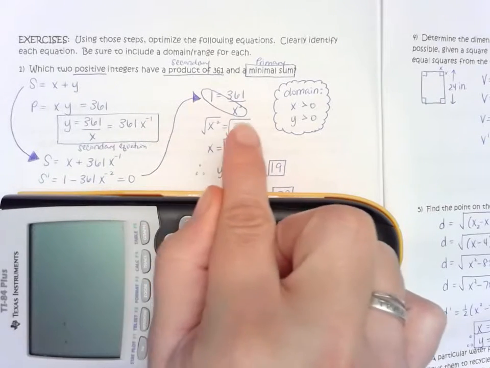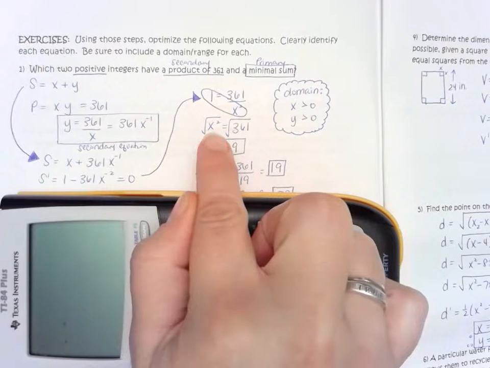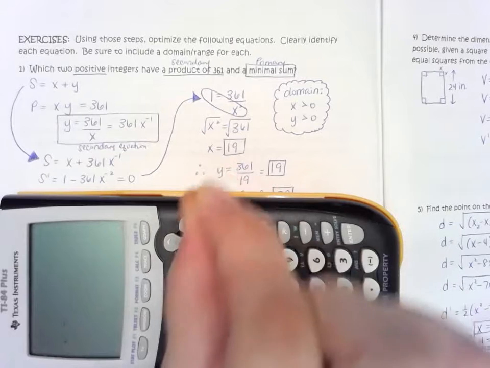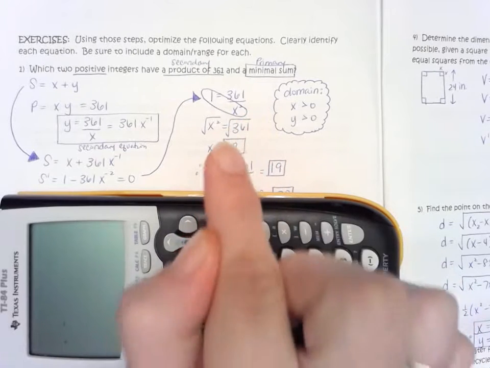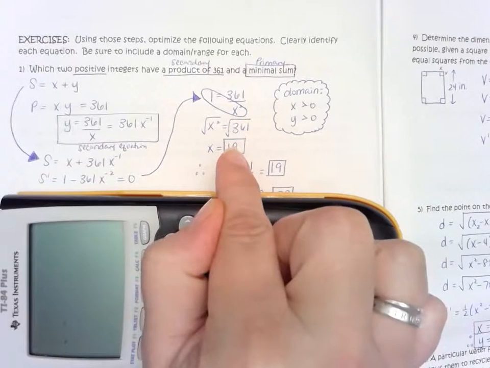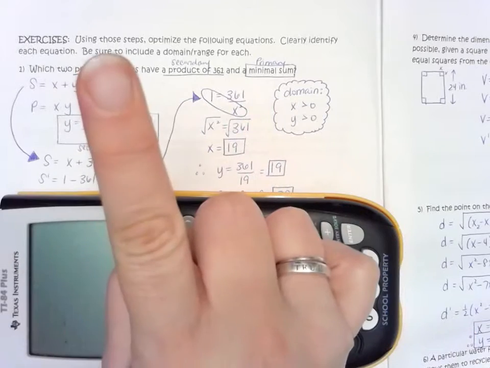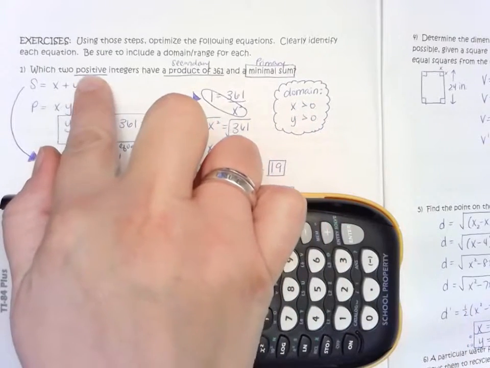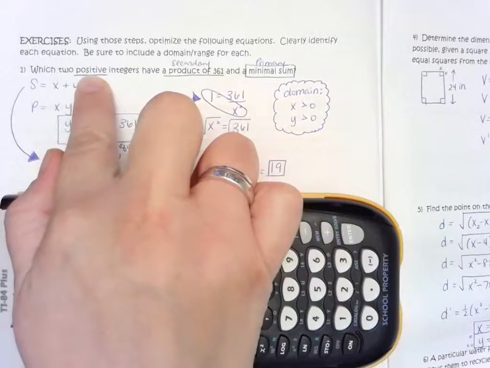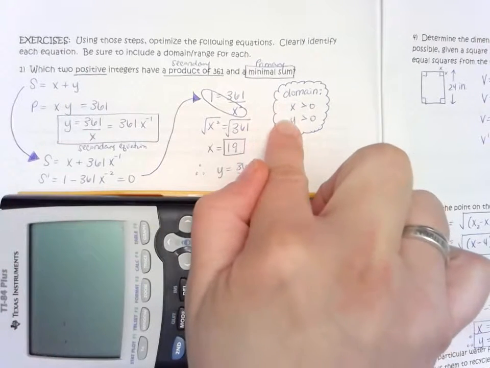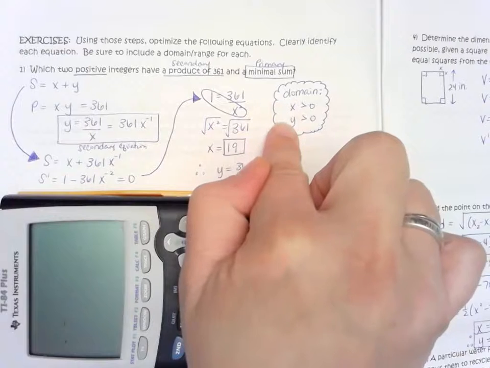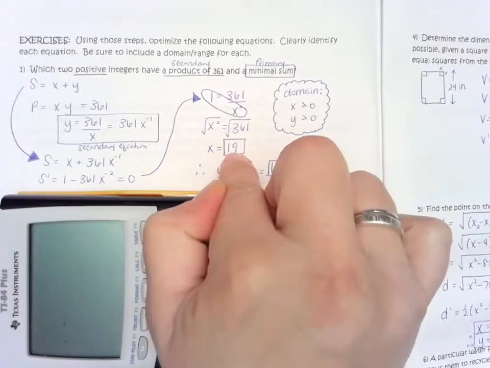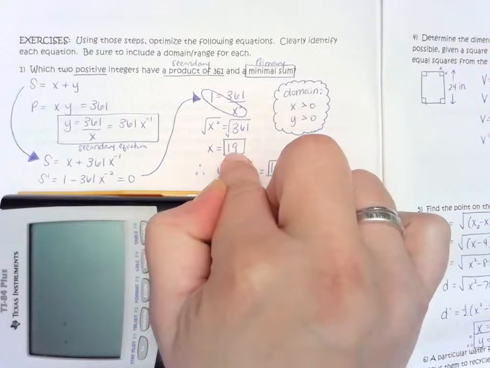I cross multiplied, and because I'm trying to solve a quadratic here, I took the square root of both sides. Because I put the square root here, both positive and negative 19 are my answers. However, I immediately, from the beginning, paid attention to the fact that it was a positive integer only. So my domain for x and y, both of my variables that I'm solving, I have to use positive numbers. So I eliminate negative 19. I didn't even write it down.